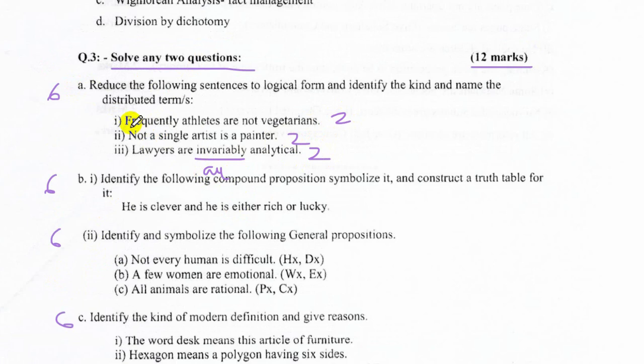Okay, so we should be able to immediately detect. Invariably means all. Frequently means some. Are not. Okay, not a single means no. This we should be able to determine immediately, and then state which term is distributed. This is an E type proposition. Some are not is an O type proposition. All is an A type proposition. So we should be able to state immediately what type of proposition it is.